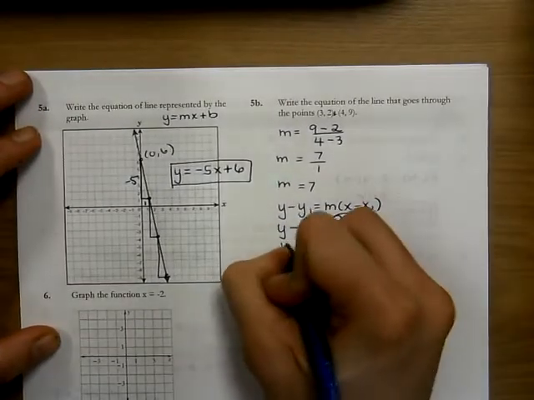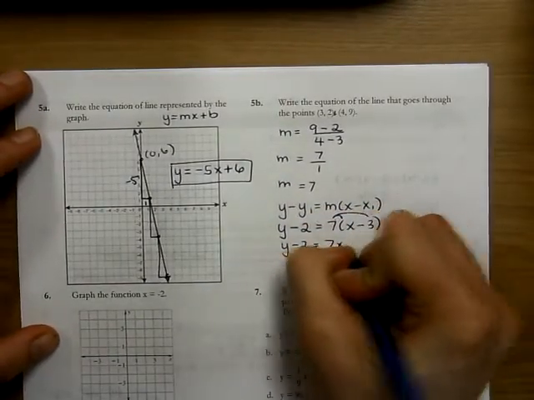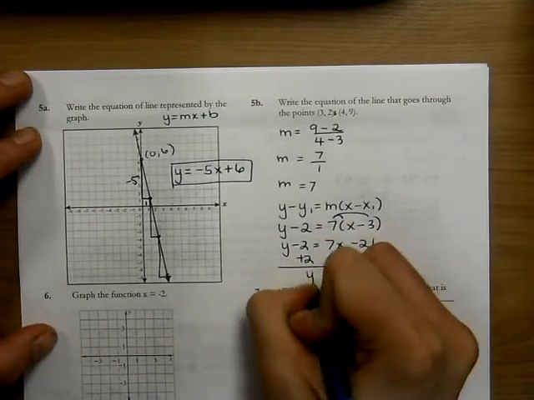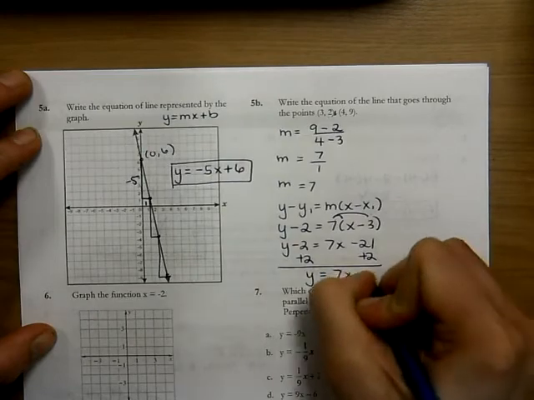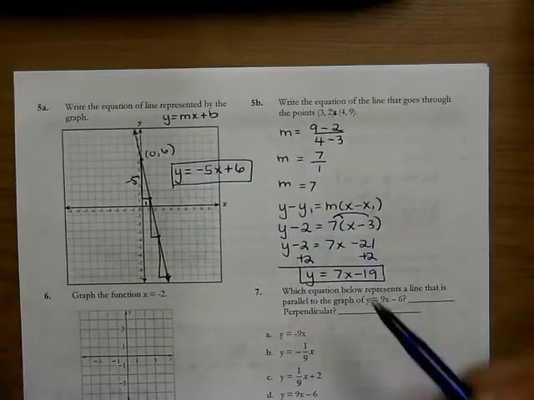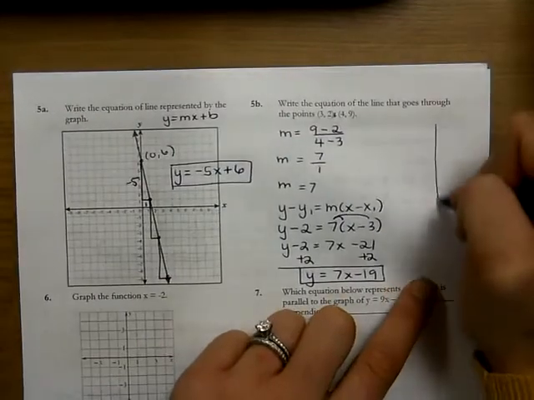So if we want to do that, we can. If I distribute that, I get minus 21. I add 2, I get y equals 7x minus 19. And there you go. Now, it also might make sense to make a table, right?